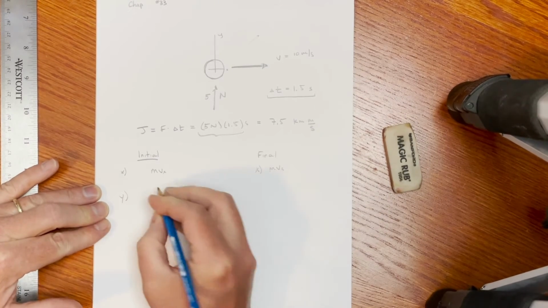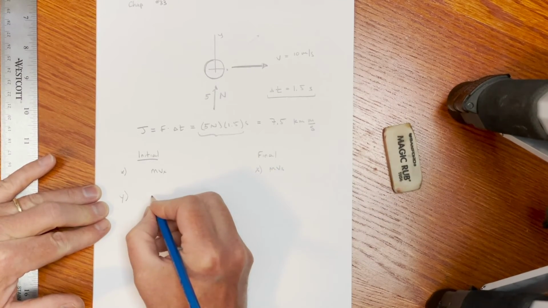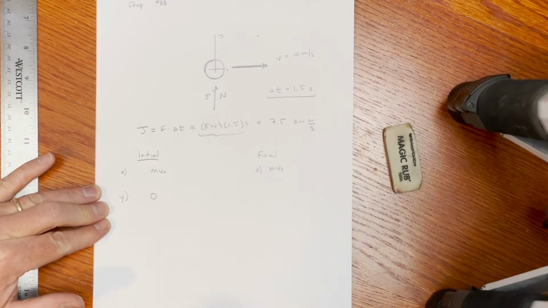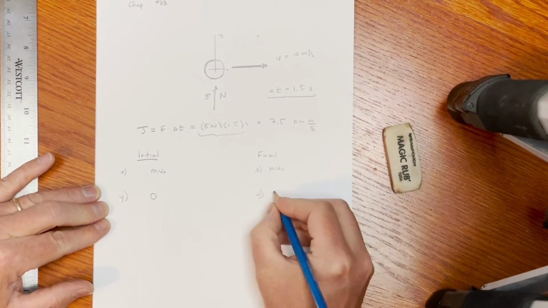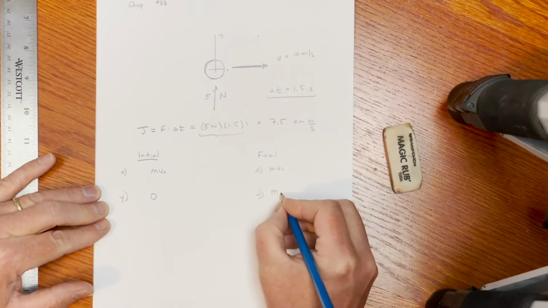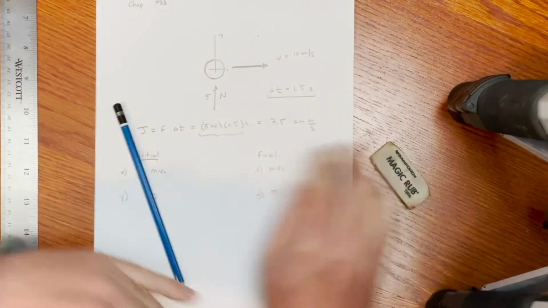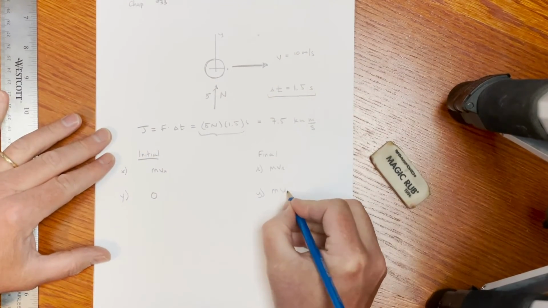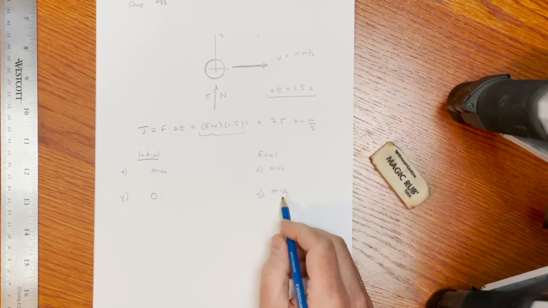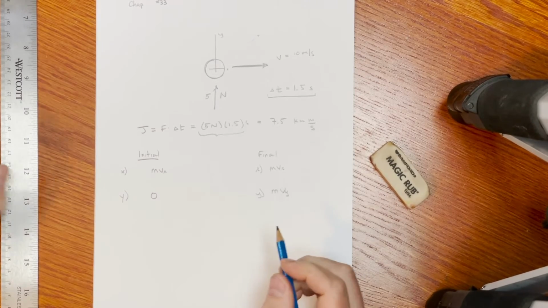In the y dimension, the initial momentum is 0, because it isn't moving in the y dimension, and then the final y momentum is mvy, because we now have a velocity in the y direction.